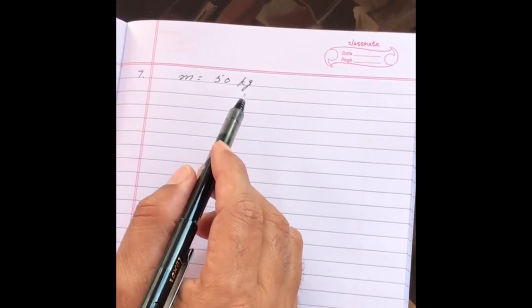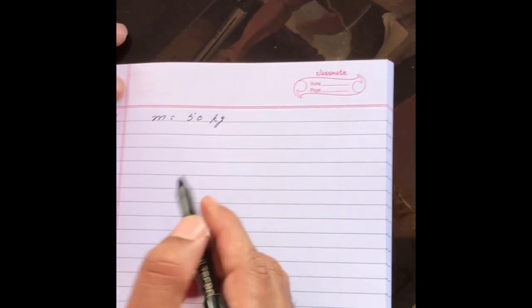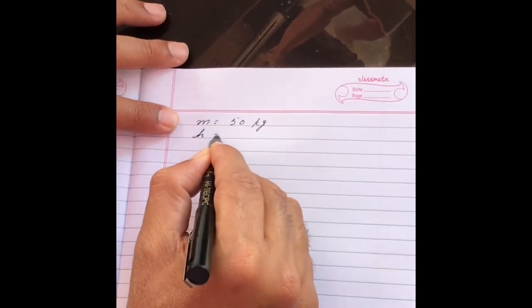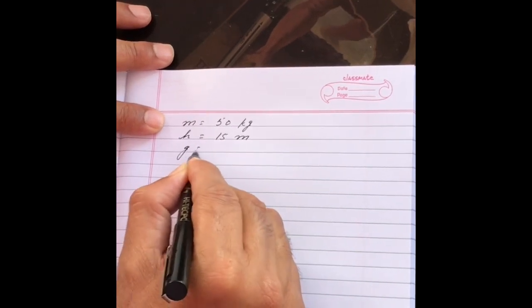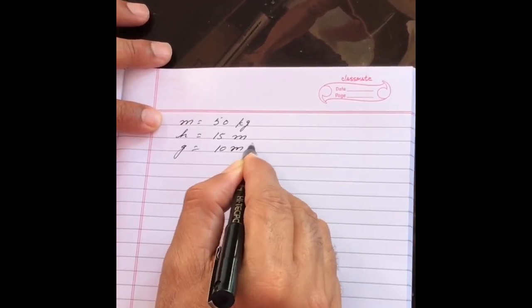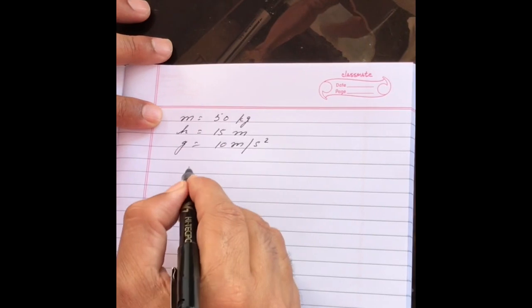Question number 7. A vessel containing 50 kg of water is placed at a height of 15 meter. So mass is 50 kg, height is 15 meter, g is 10 meter per second square.